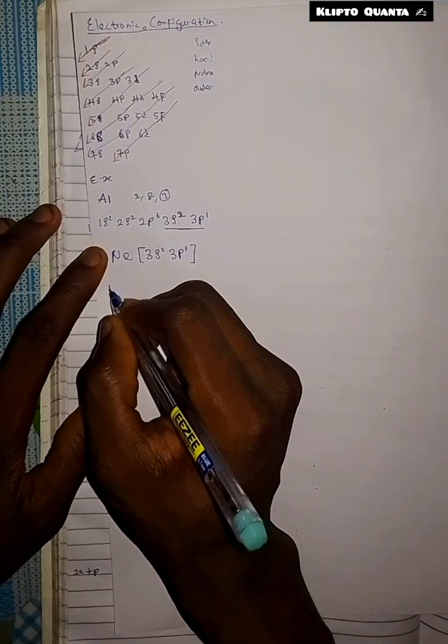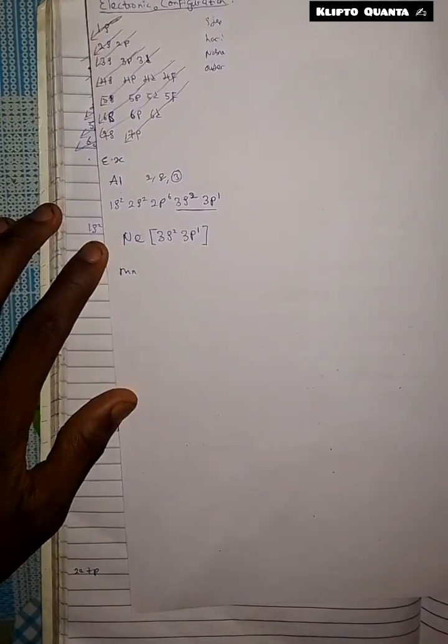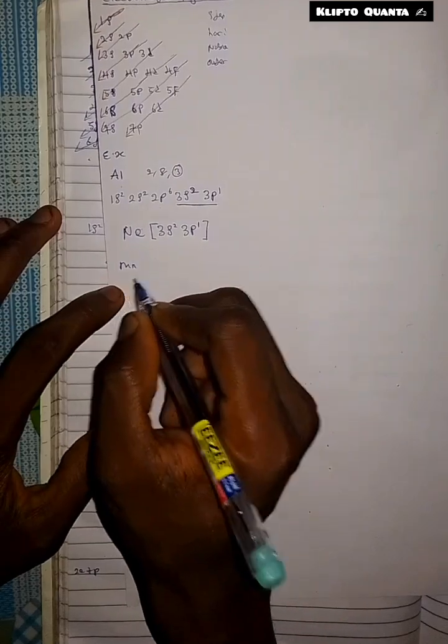Now let's look at something much more crazy. Let's say we have manganese. Now manganese is 25.